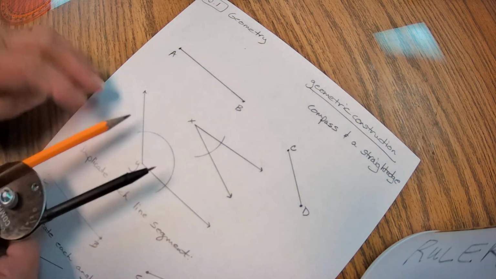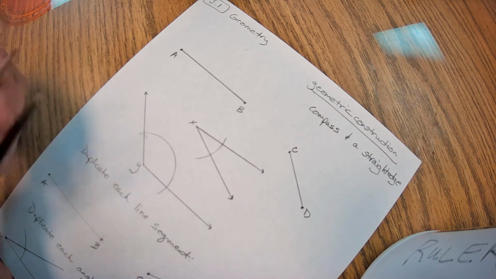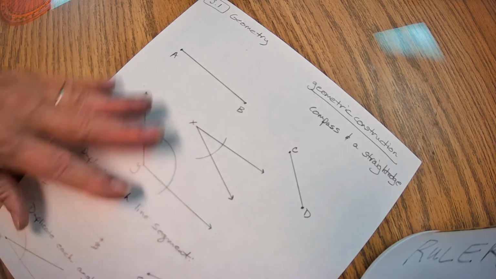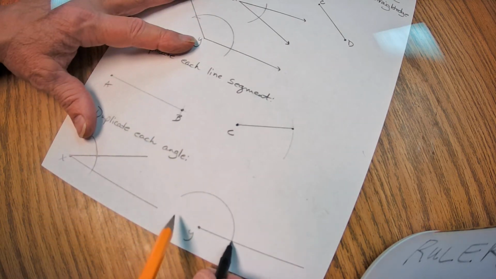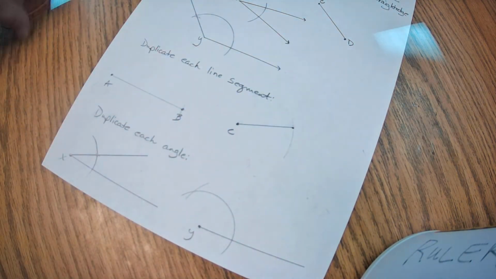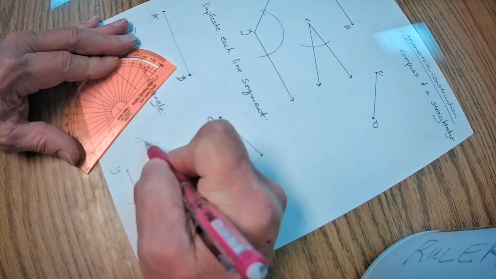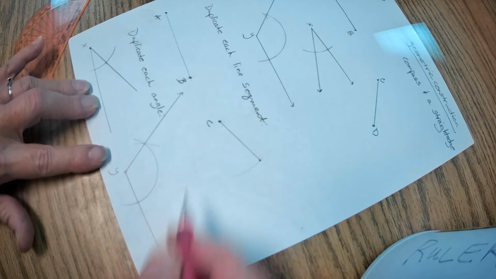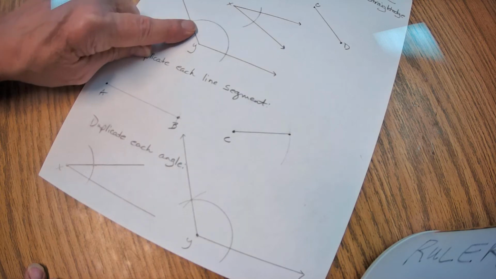All right. Now I want to open my compass to this opening. That's a little wide. That's a little narrow. Perfect. So now I come down here, put my compass point right here, swing an arc so it intersects the arc I just made. And then you're going to use your straight edge to connect this intersection with your vertex. And you have just duplicated that obtuse angle.